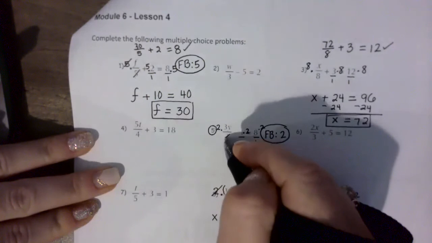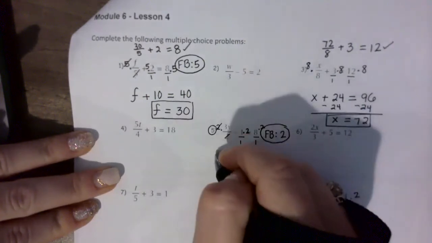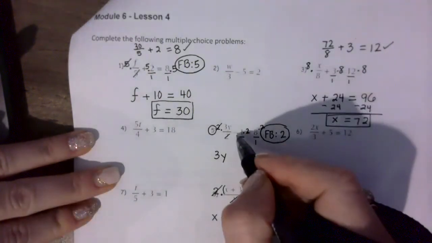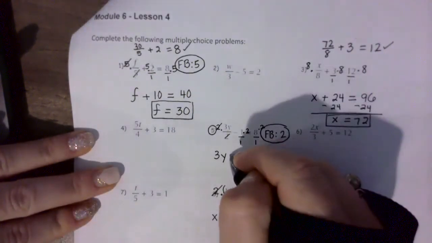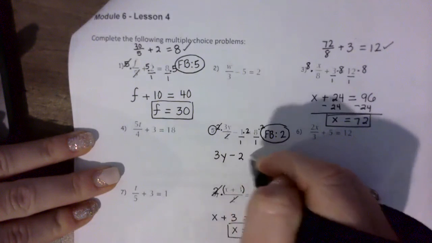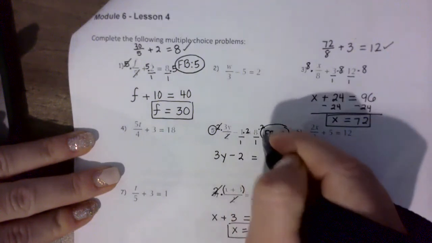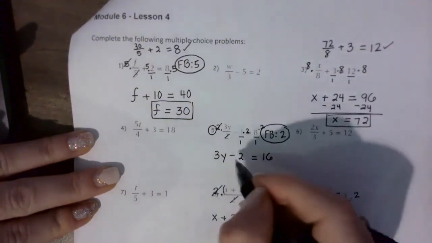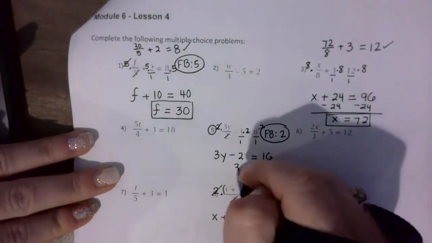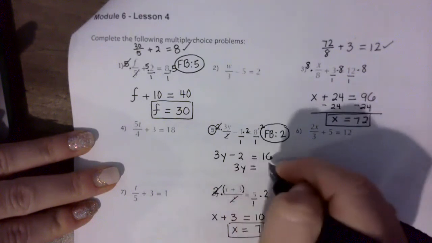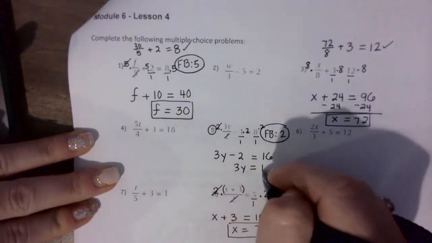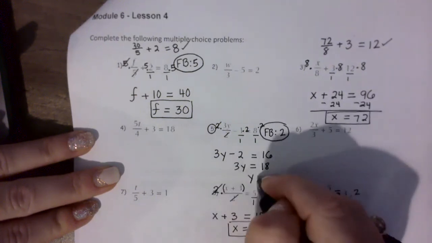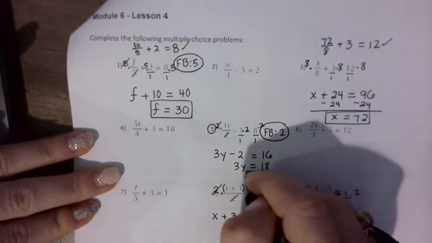When I do that, this one goes away. I end up with a 3y. Now I have a negative 1 times 2. That's a negative 2. Is equal to 8 times 2, which is 16. I'm going to add my 2. So I get 3y is equal to 16, 17, 18. I divide by 3 and I get that y is equal to 6.